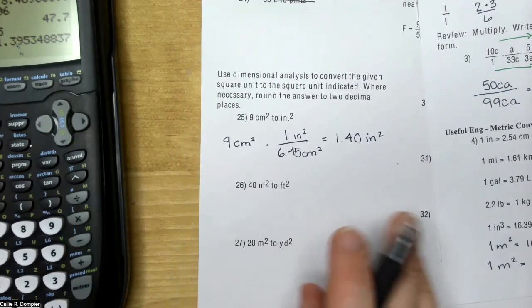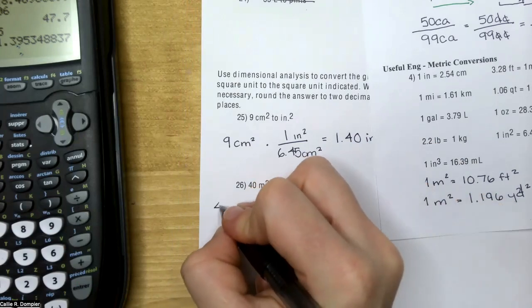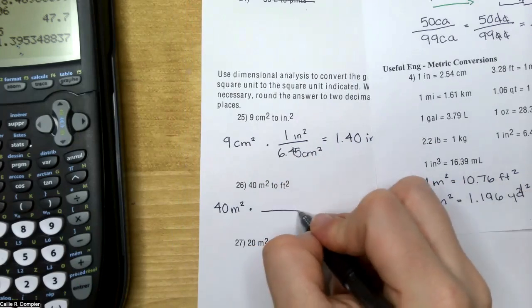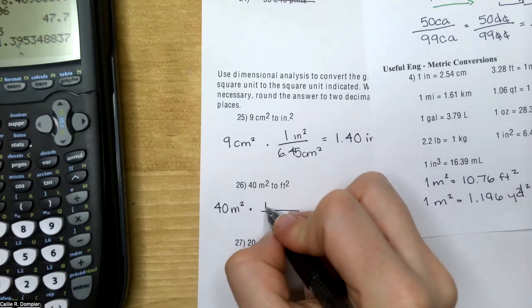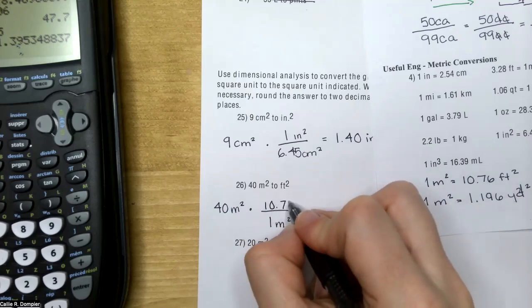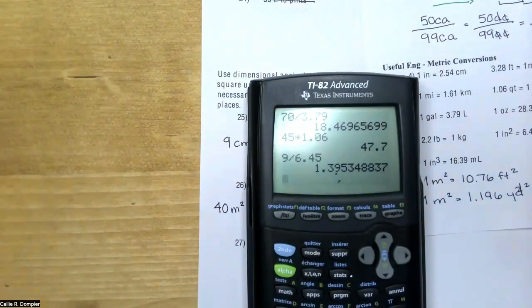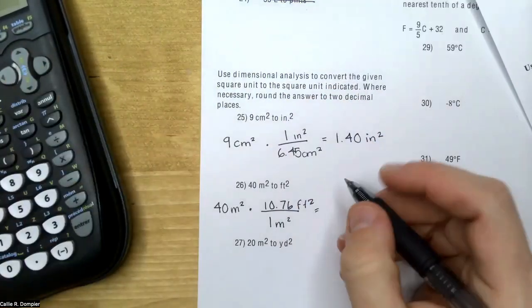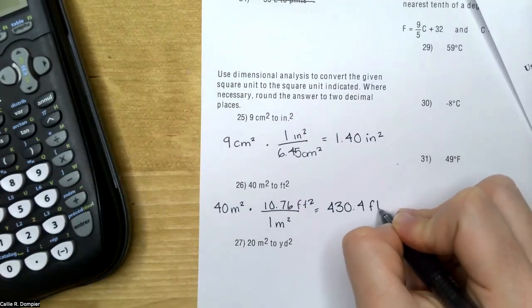40 meters squared into feet squared. That's why I added these because they weren't there. So 40 meters squared times, we want the meter square on the bottom. 1 meter square is the same as 10.76 feet squared. 40 times 10.76 is 430.4 square feet.